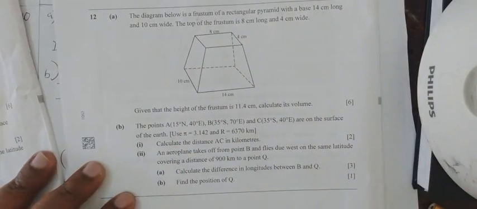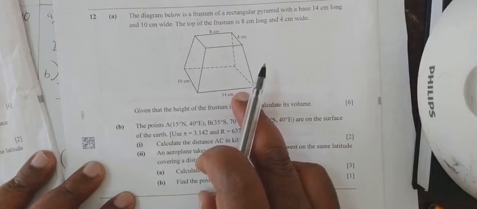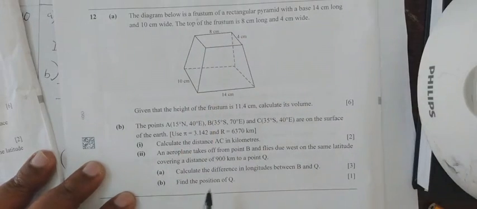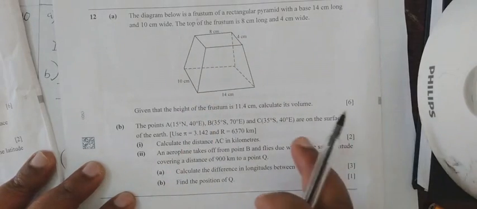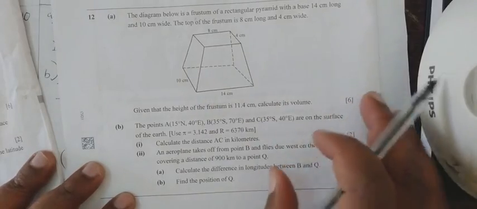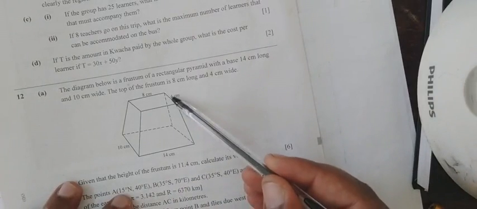Now, when you have a frustum of a rectangular pyramid, to calculate the volume, we must make sure that the ratios are the same. If this is 4, that is 4.